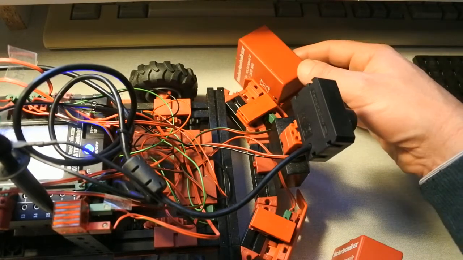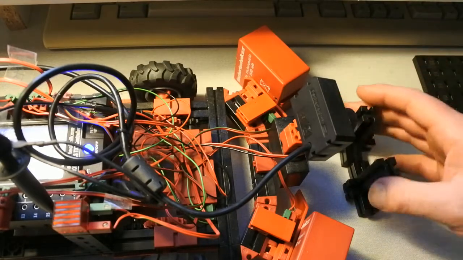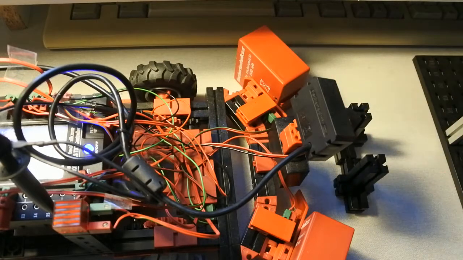So what happens if I just cheat and I start with cheating and double cheating. Double cheating. And then see whatever happens.